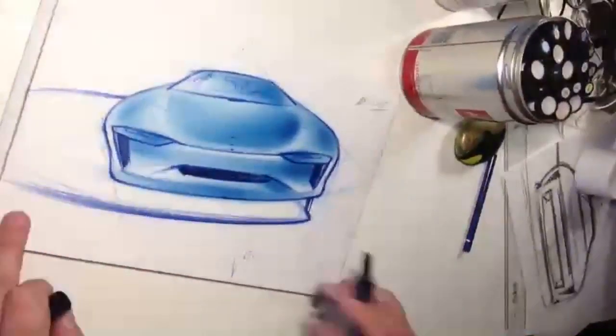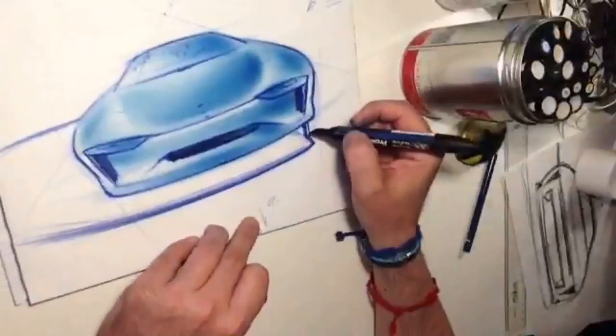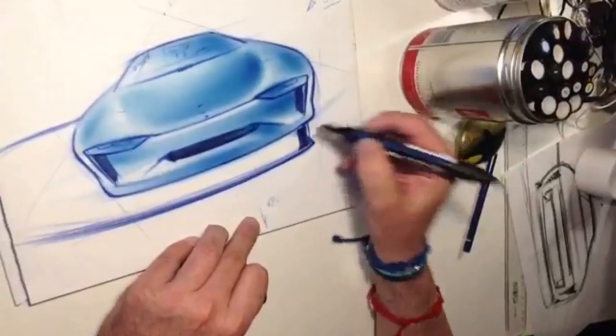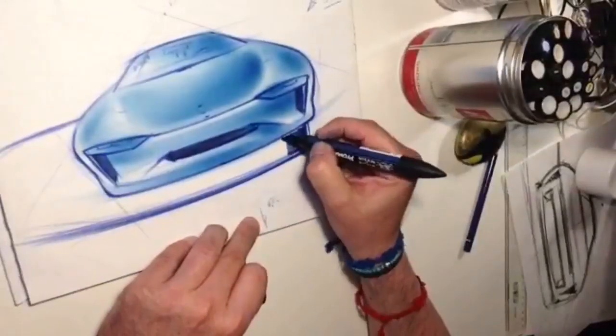Because of the spray, thick, not such a nice effect. But anyway, no big deal. We just do it.